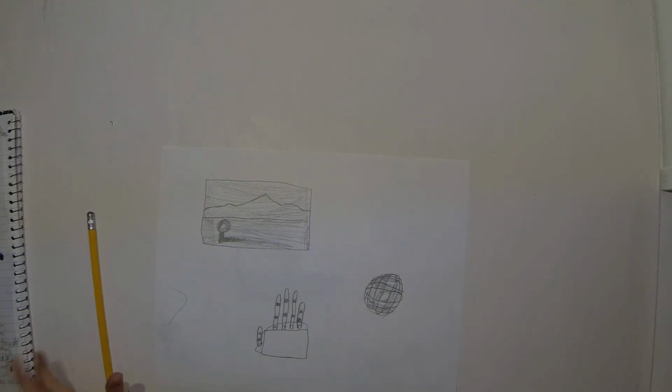Anyways, guys, that's all I have for today. So, yeah. Wait, I have one more thing. When you are drawing something, be sure to add all the details like I did with the hand. The joints, the knuckles, and all that.